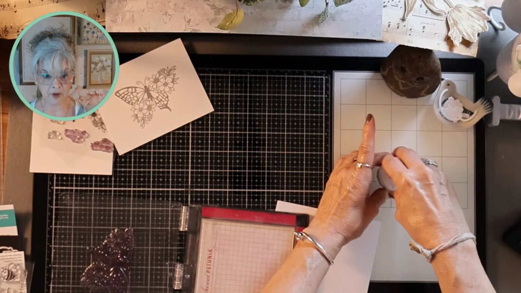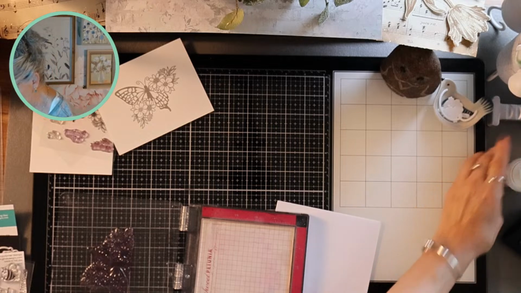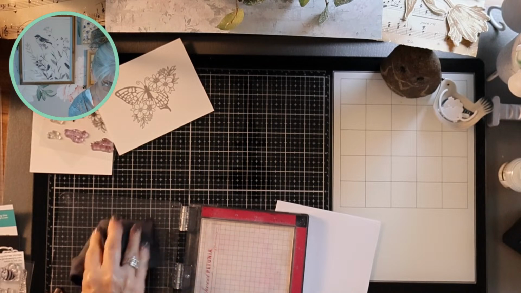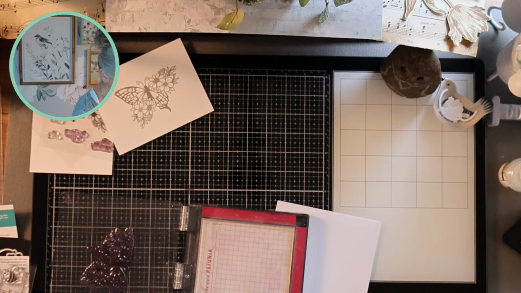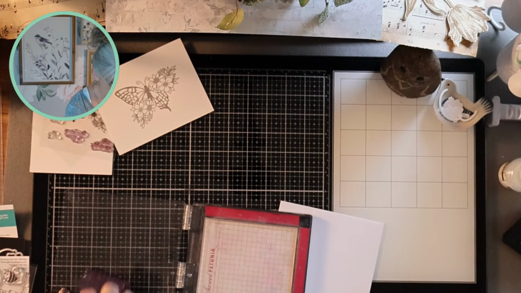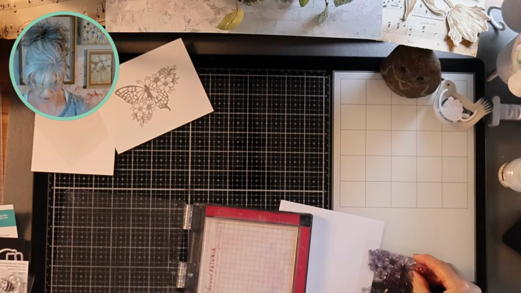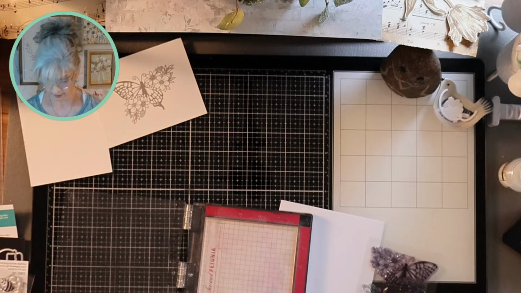I'm going to cover this up because I'm going to heat emboss that image. First, I'm going to wipe the stamp off. And we can take that off now. Alright.